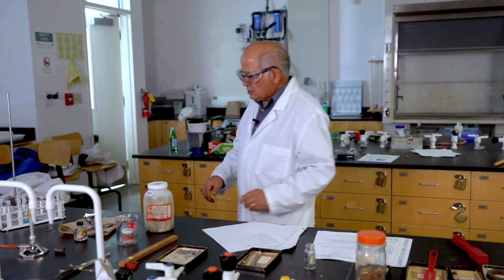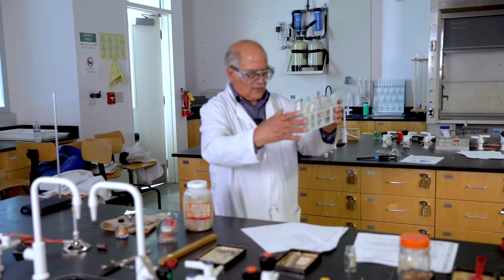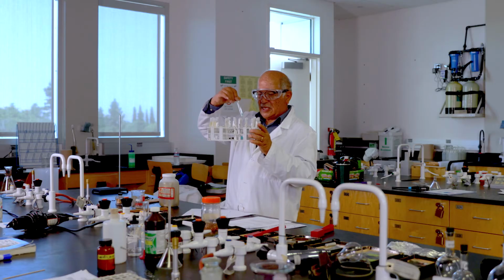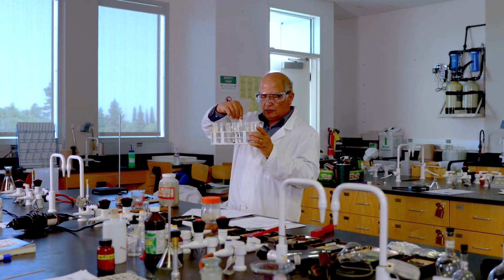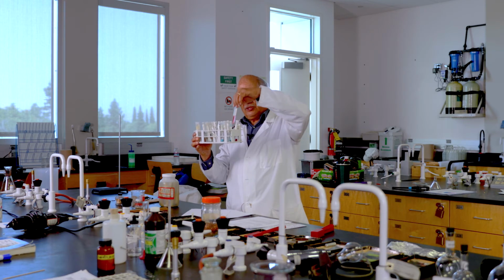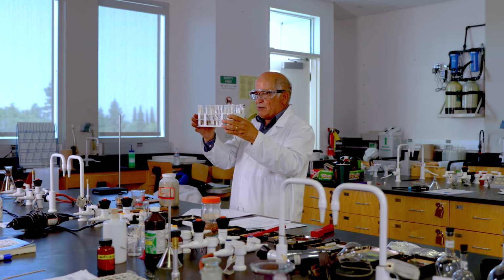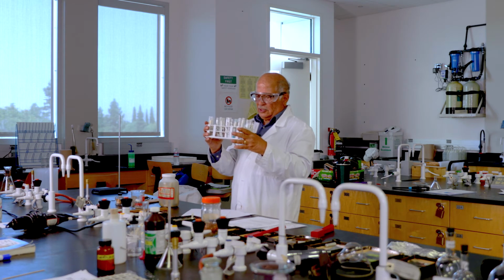These compounds come in a variety of colors. This happens to be nickel nitrate, green. Copper sulfate is blue. Cobalt nitrate is kind of reddish. These chemicals either dissolve in water or they don't.